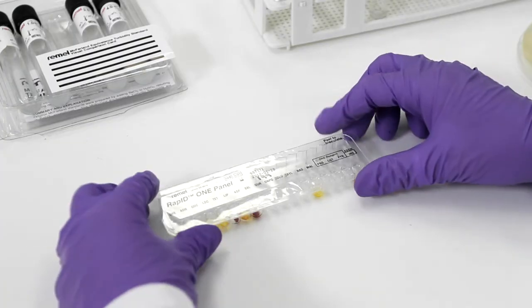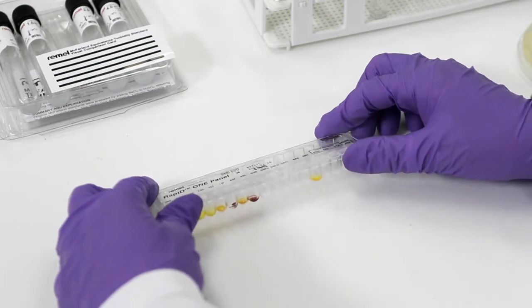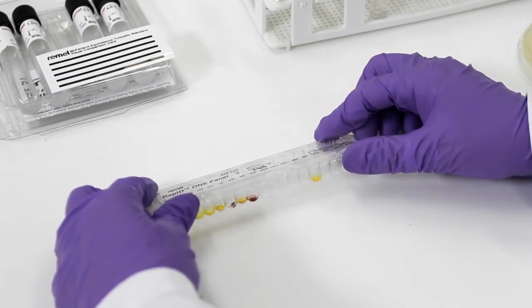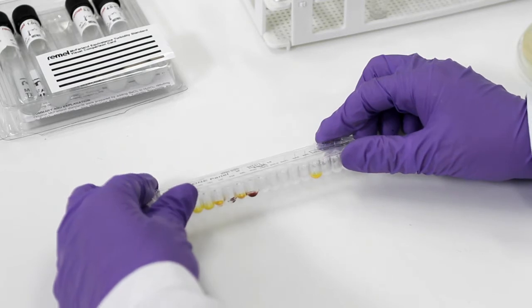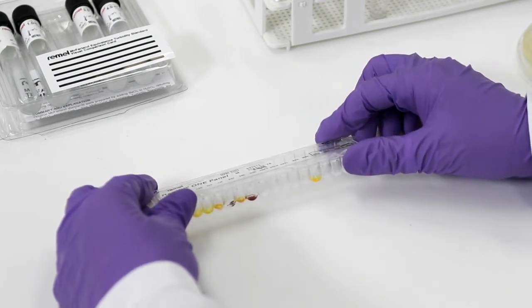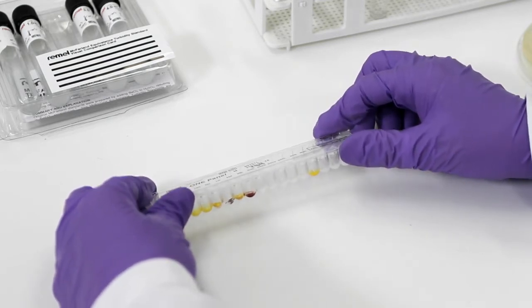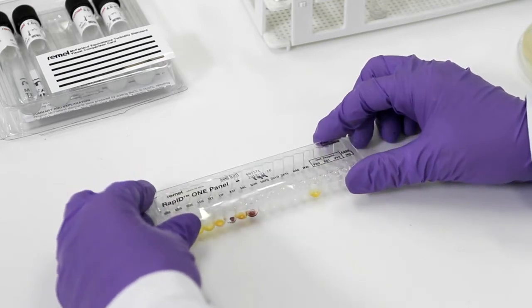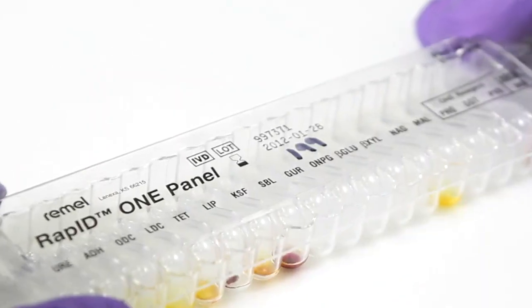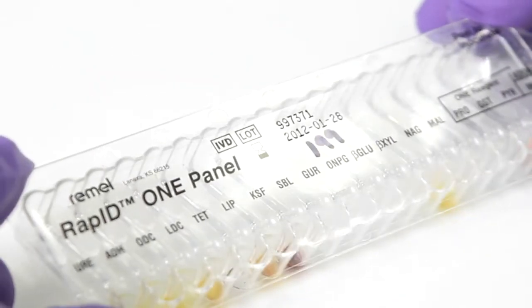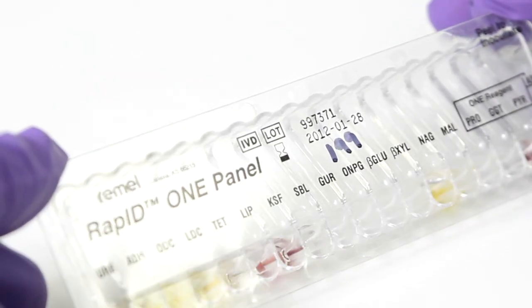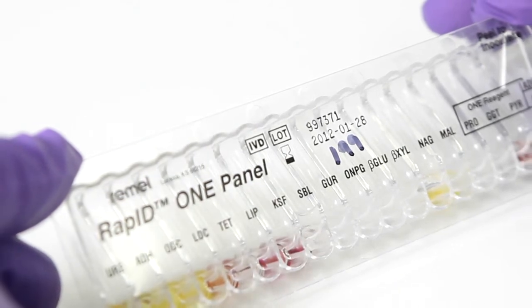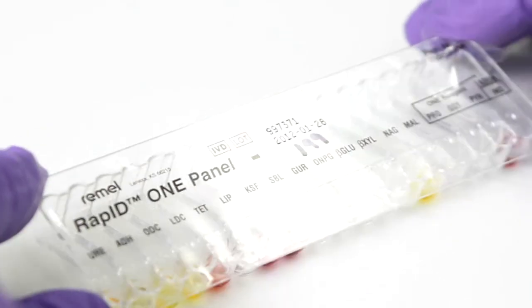Using the bench top as a level surface, tilt the panel away from the test wells at a 45-degree angle. While tilted back, gently rock the panel from side to side, evenly distributing the inoculum along the rear baffles. While maintaining a level horizontal position, slowly tilt forward until all the inoculum flows into the reaction wells.